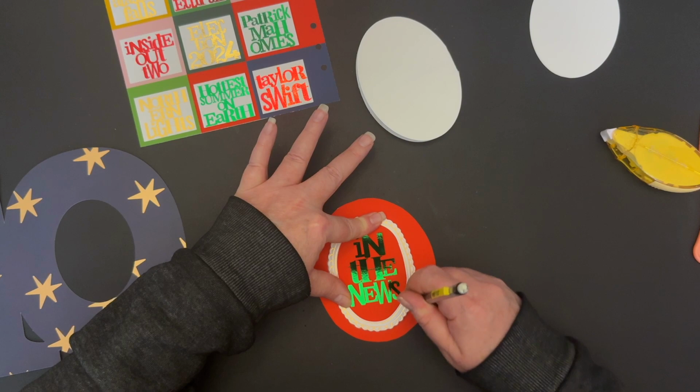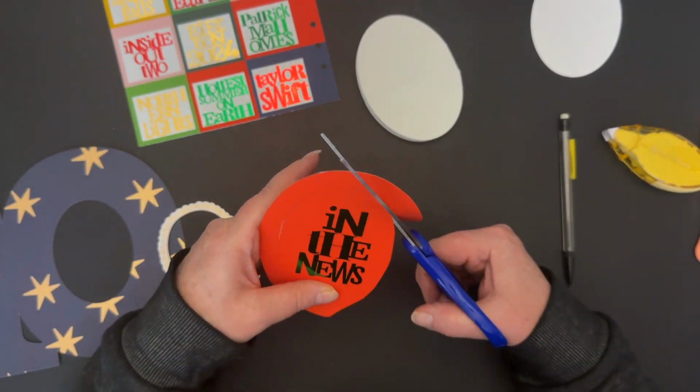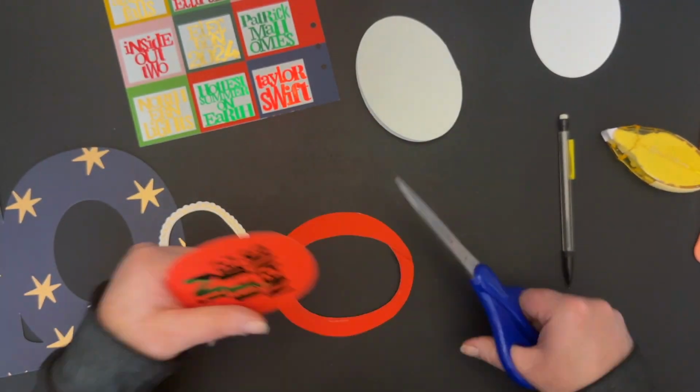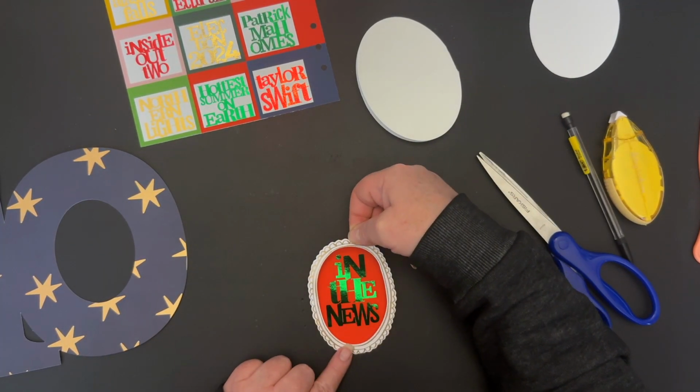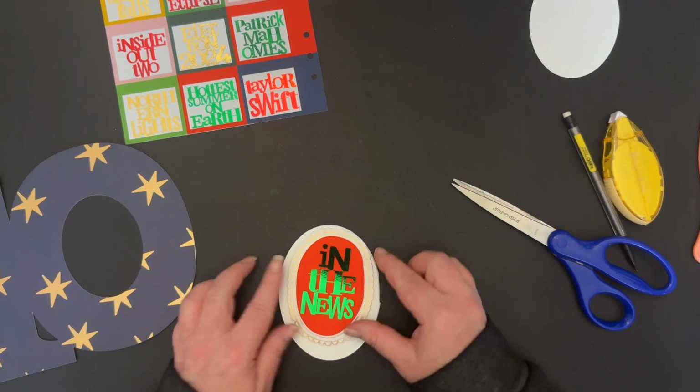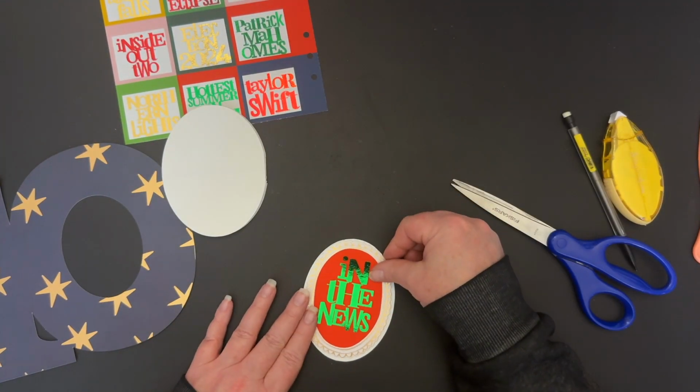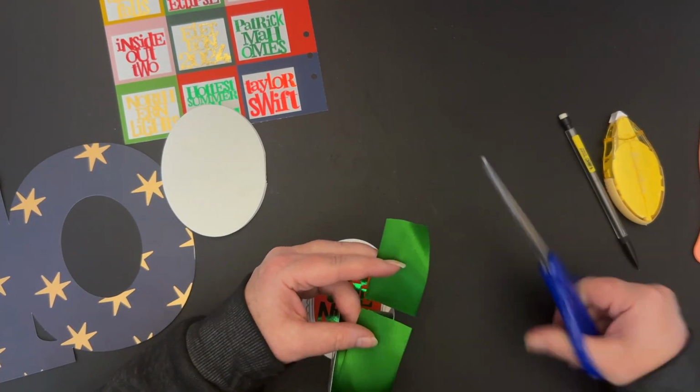So here is in the news. I am drawing a pencil around the frame so that I can fit this underneath the frame without any red sticking out. Rolling adhesive, putting that on top, and this is going to go on the top of the accordion.